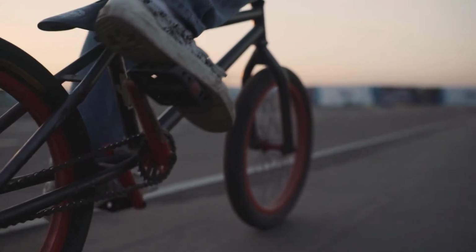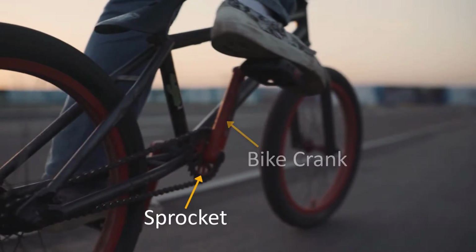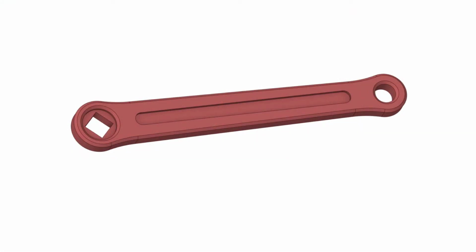When the bicycle rider presses their foot on the pedals, the bike crank revolves and causes rotation of the sprocket wheel, which drives the chain. This in turn drives the rear wheel. So, how can we build this bike crank model?